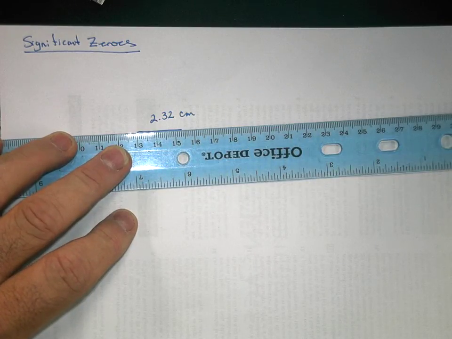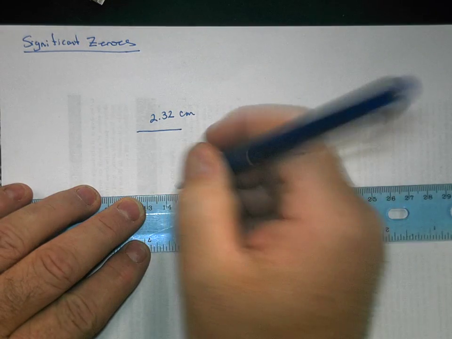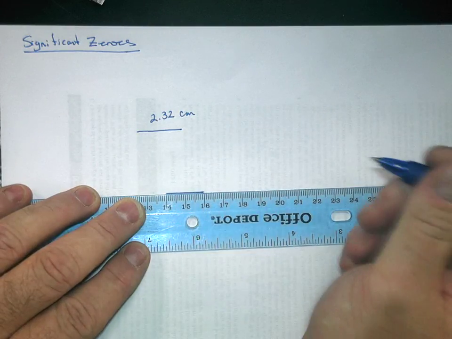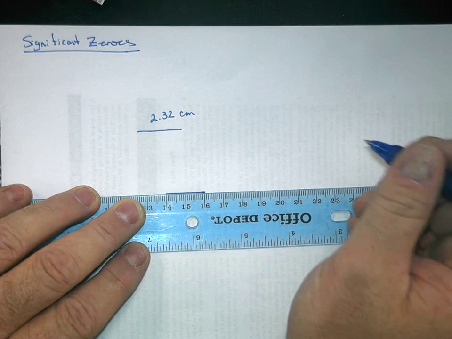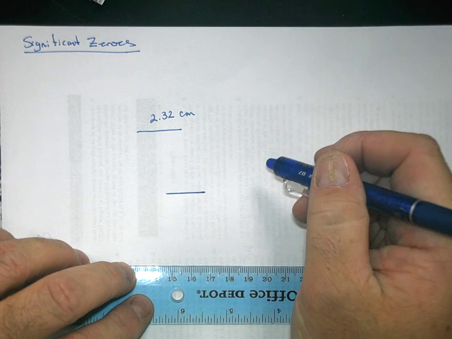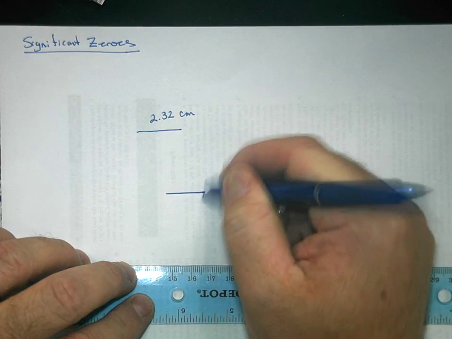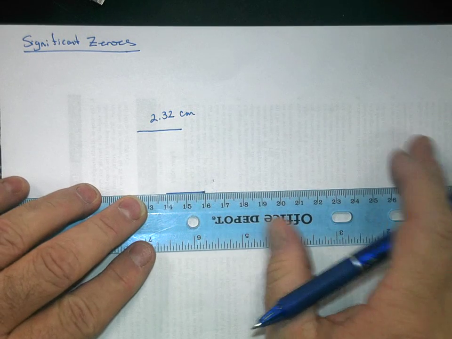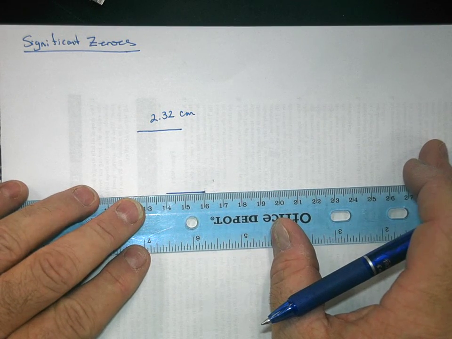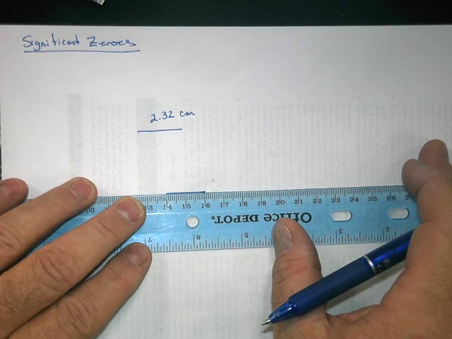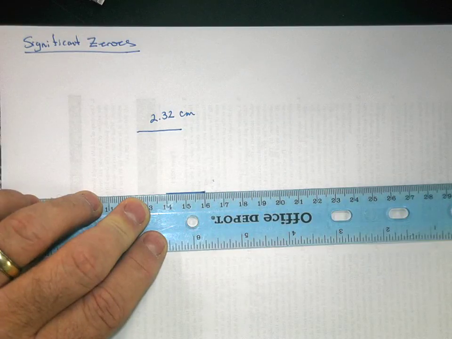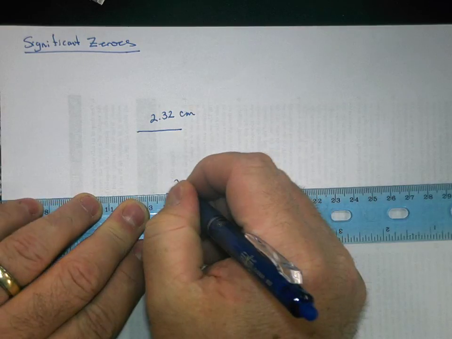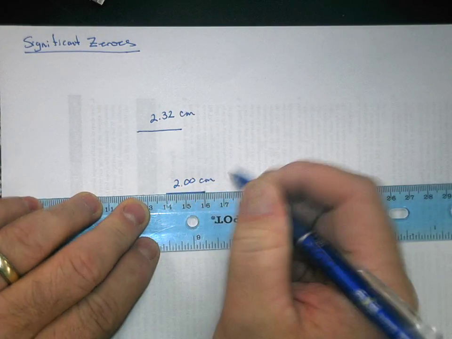Now, what if, just for argument's sake, we have a line like that? Start at the 0. This looks to me to be 2.00 centimeters, right?